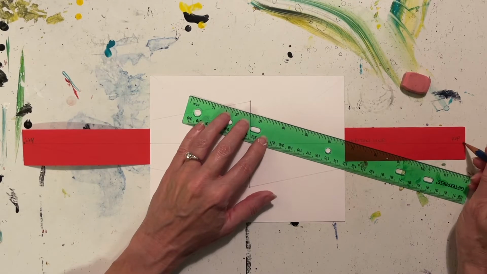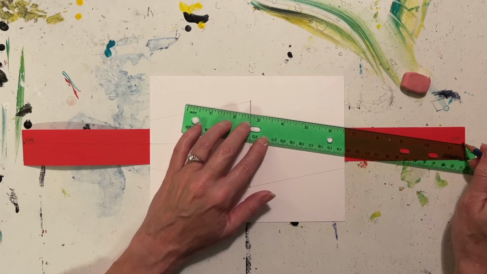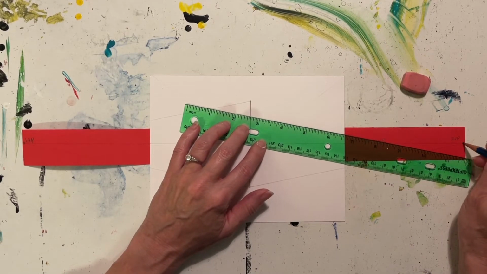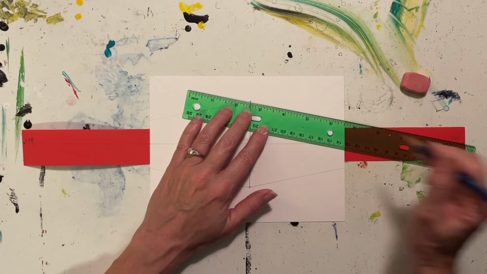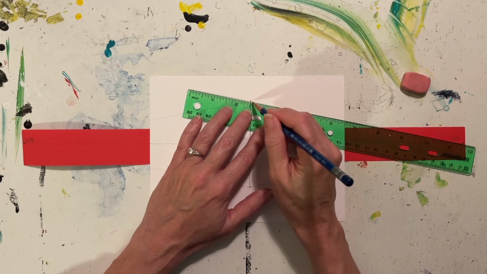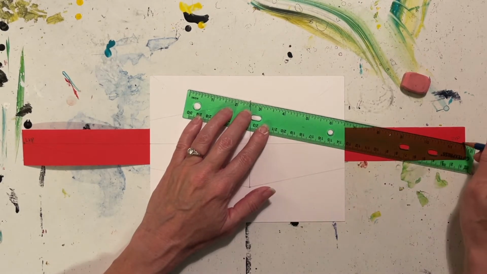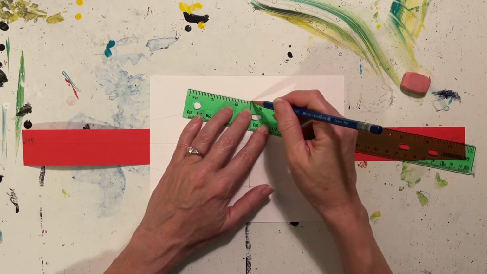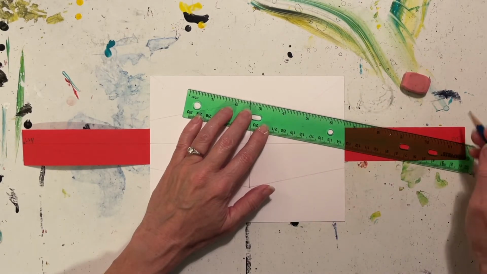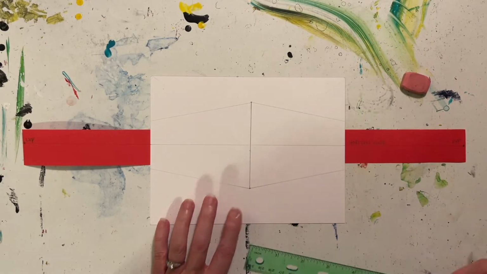Make sure that you're always right on that vanishing point. Remember that technique where you can put your pencil on the vanishing point, push your ruler up to the pencil, and then rotate your ruler until it is on the corner. It is worth checking and rechecking because your perspective will look more accurate if those lines are really accurate.